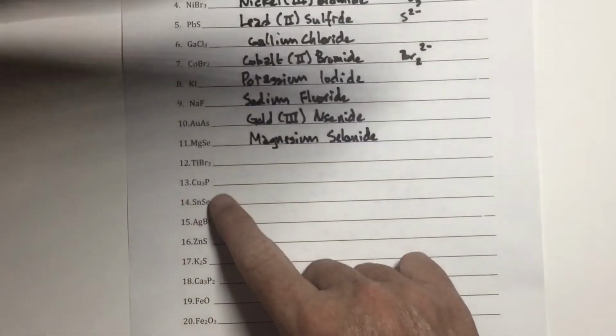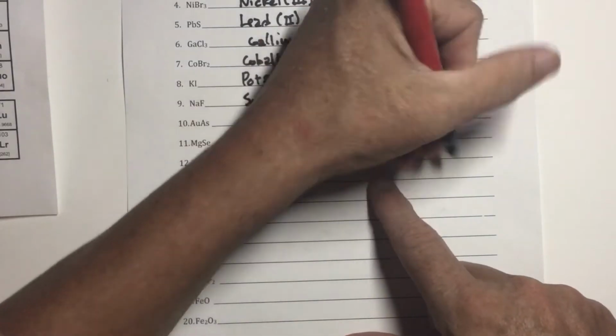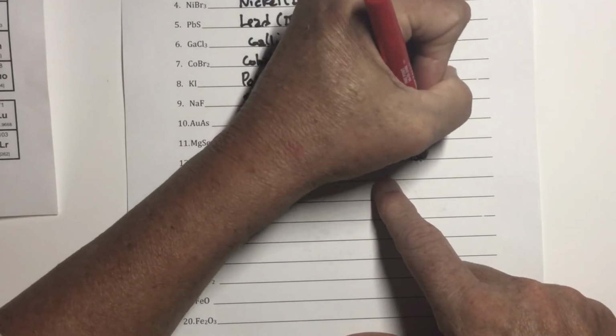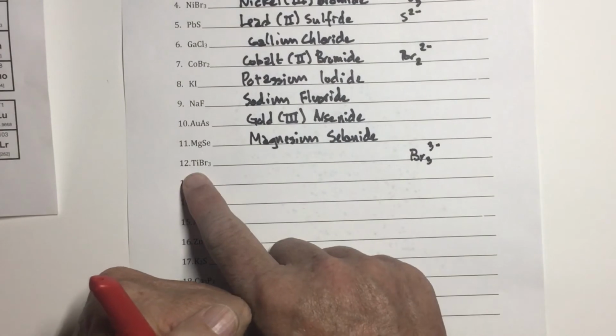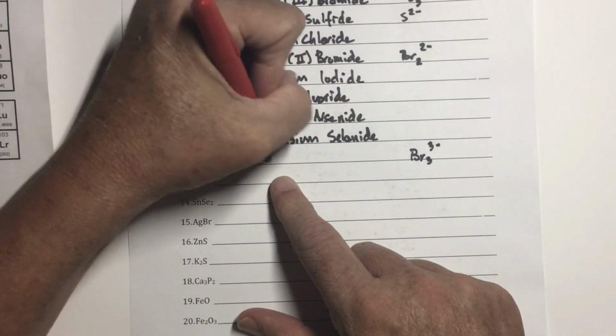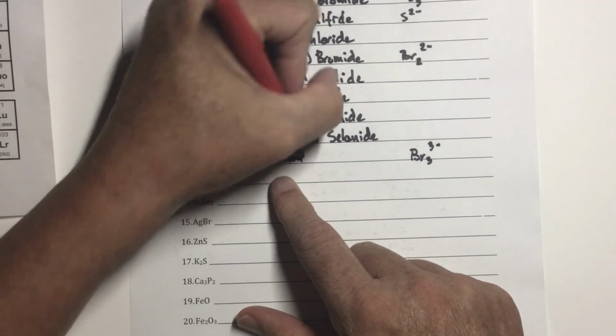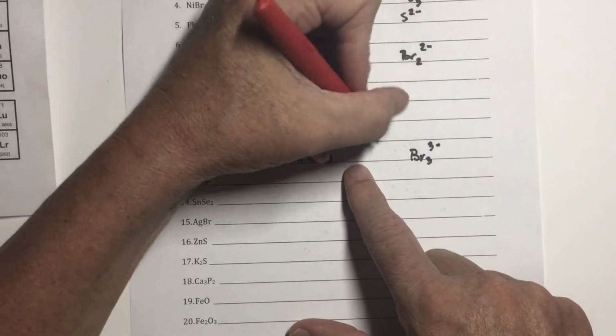All right, titanium is a transition metal. It can have multiple charges, so how do we determine the charge? We go by the anion. Bromine has a charge of -1. That means Br3 will have a total charge of 3-. That means titanium must have a charge of 3+. So I will say titanium 3 bromide.